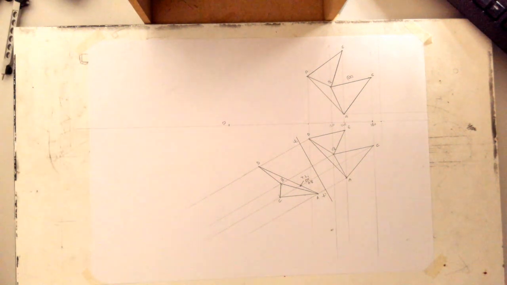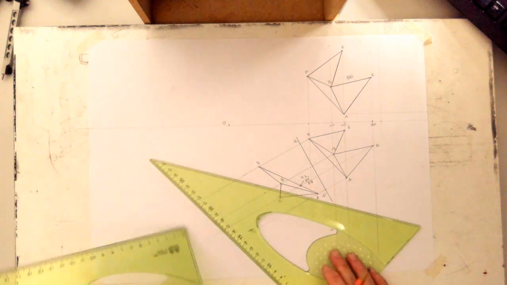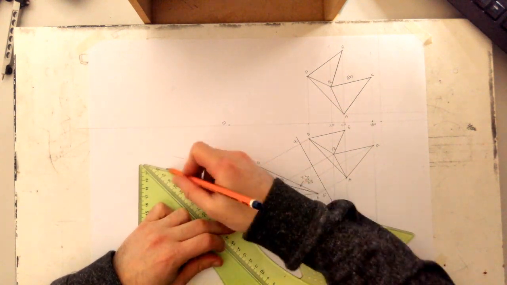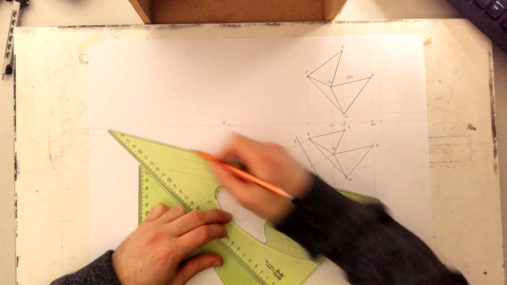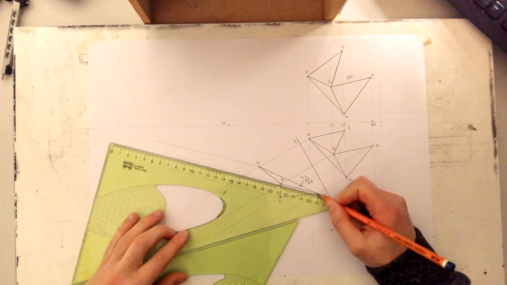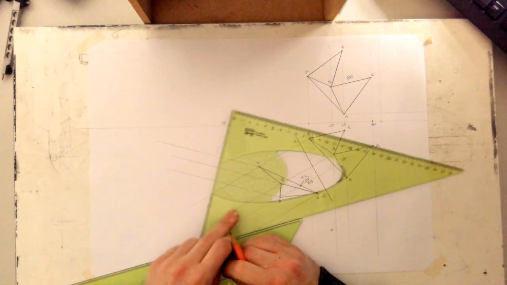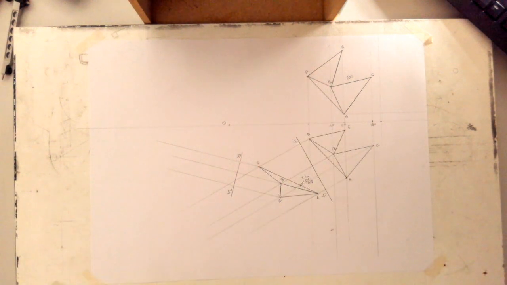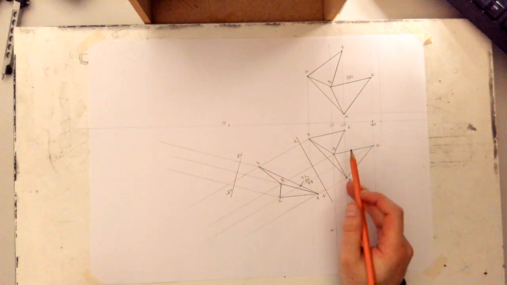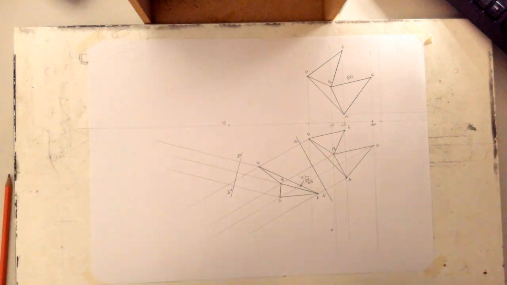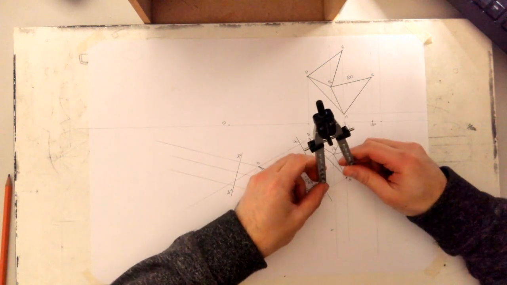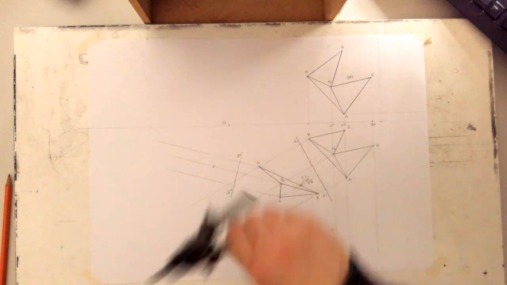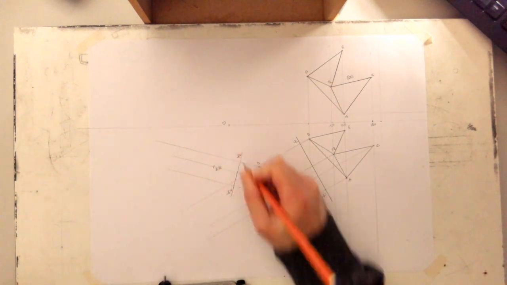Now I want to look along AB, because I want to see it as a point view to get the dihedral angle in between. And C, and D. And then I'm going to create a second auxiliary. X2, Y2. One view back, two views back. So I'm measuring from my X1, Y1 back into my plan. You'll notice that A and B are the same distance. So we're going to see it as a point view. So there's points A and B.